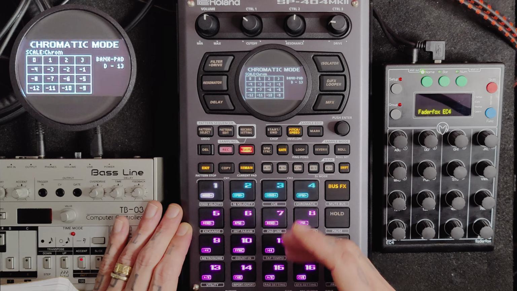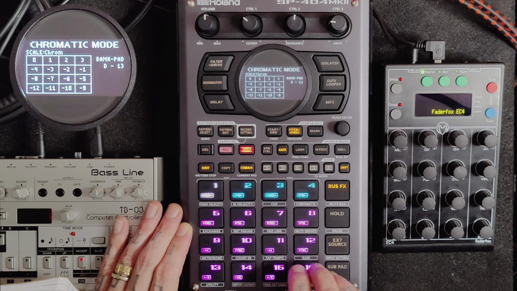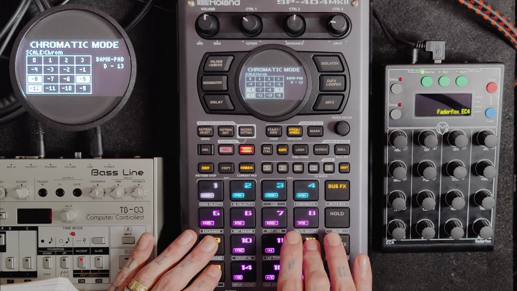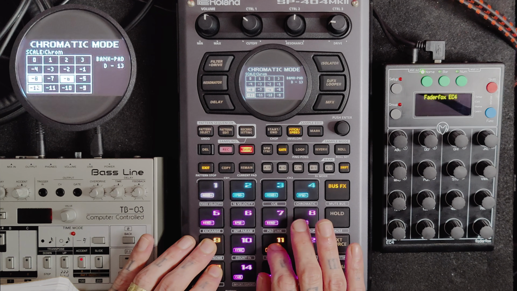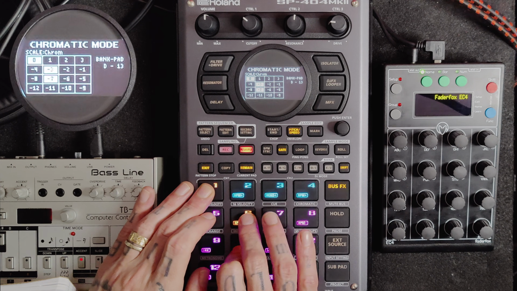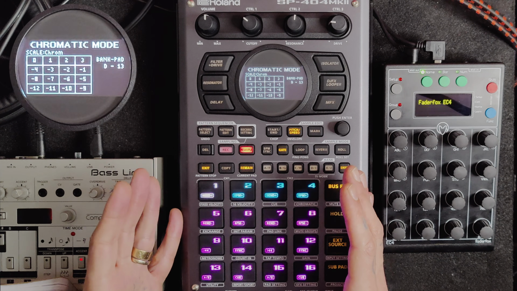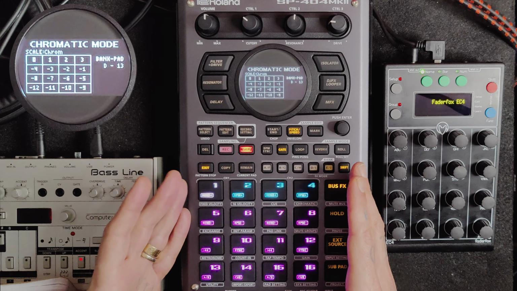And then when you have your scale in your mind, you can also use different notes to build different and more complex chord progressions or melodies or harmonic lines into your ESP.